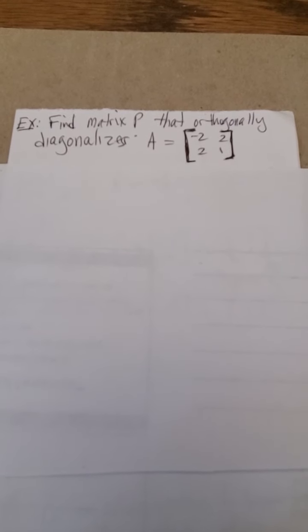In this video, we're going to orthogonally diagonalize a symmetric matrix. We learned in the fundamental theorem of symmetric matrices that a symmetric matrix is orthogonally diagonalizable. And A is a symmetric matrix, you can see right there. And we're going to orthogonally diagonalize it. So we're going to start by just doing the procedure we learned for diagonalizing.